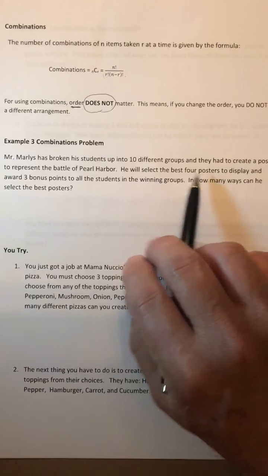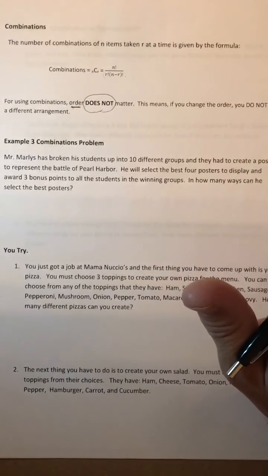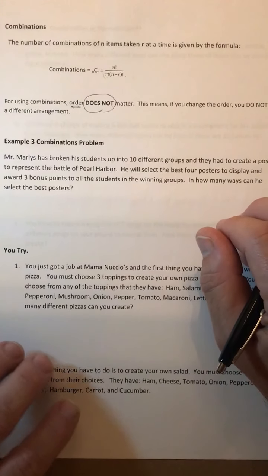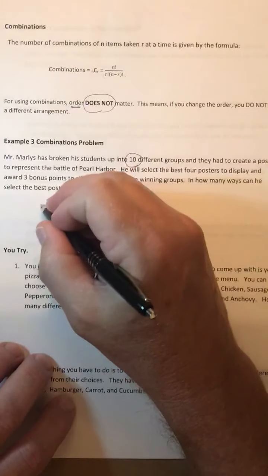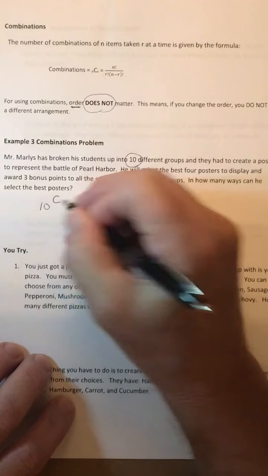He's just finding the best 4, and all the students get the same amount of points. So this one, the order does not matter. It does not matter the order he picks them in. It's not going to create something new. So we have 10 different groups, and it's C because order doesn't matter.